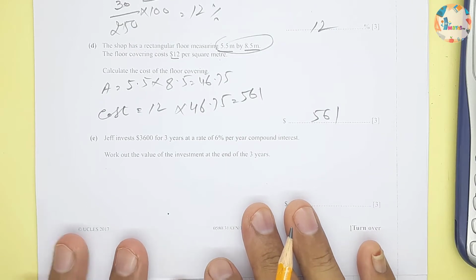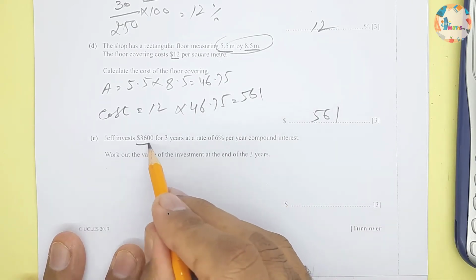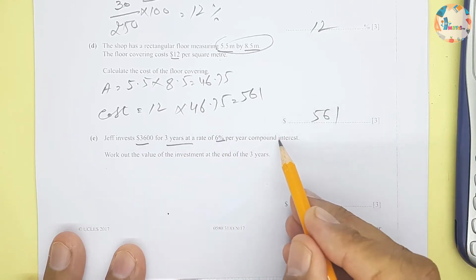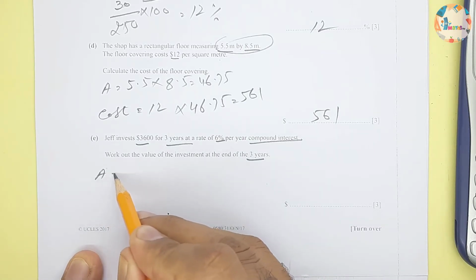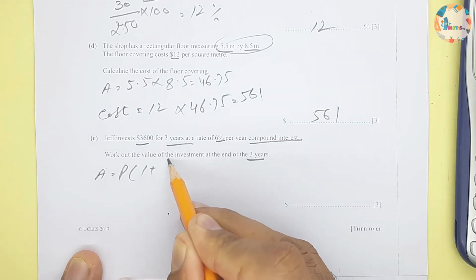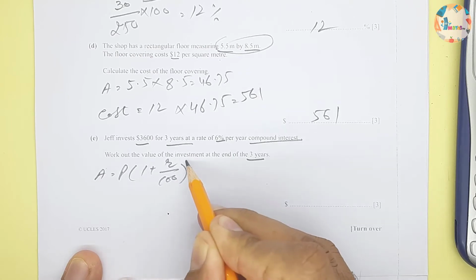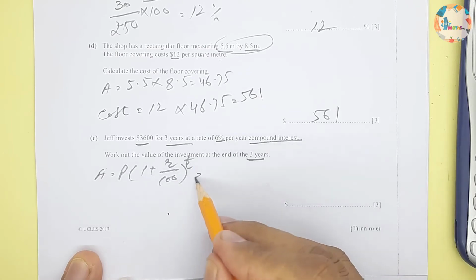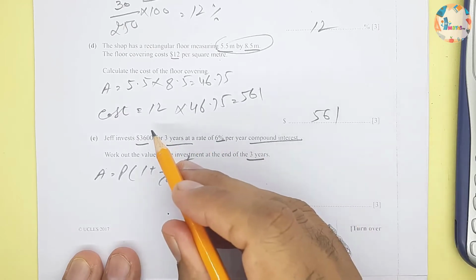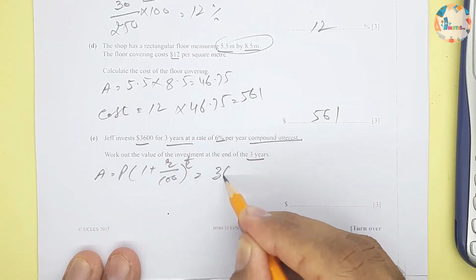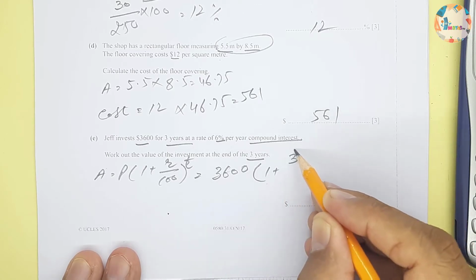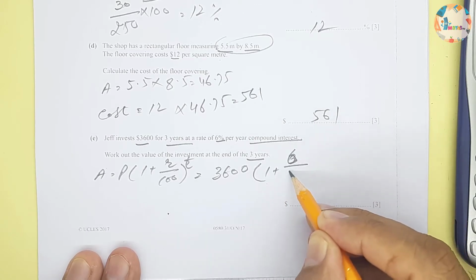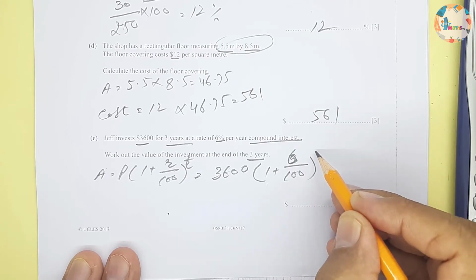And Jeff invests $3,600 for 3 years, this much amount for 3 years, at 6% compound interest. And the formula we know: amount is equal to principal amount into 1 plus R over 100 raised to the power T or N. So P will be the principal amount, 3,600 invested, and rate is 6, basically 6% over 100, and time duration is 3.